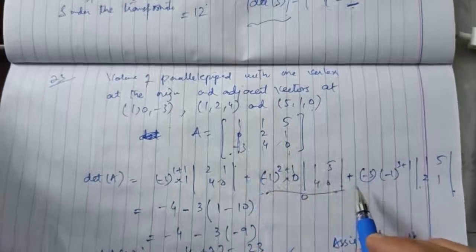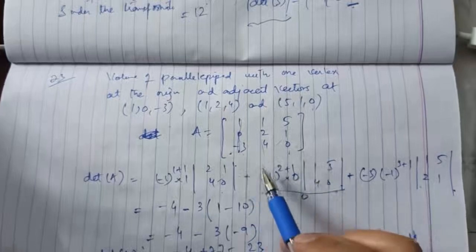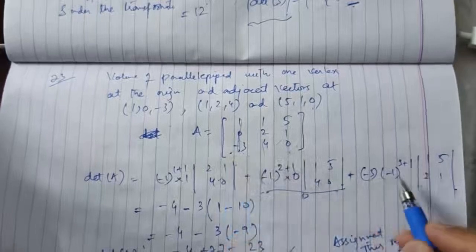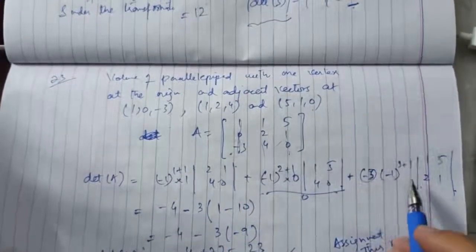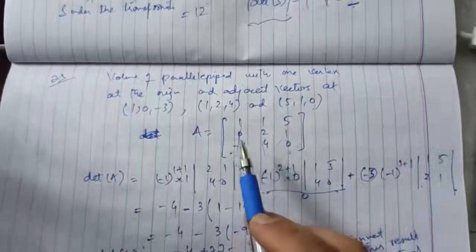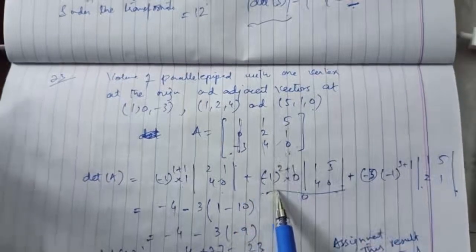minus 5 in the third side, which is actually minus 3, sorry, minus 3. This is minus 3 into minus 1 to the power 3 plus 1, and of course when you do that, this one here and this one here, it comes out 1521. So this second one is luckily 0, right?